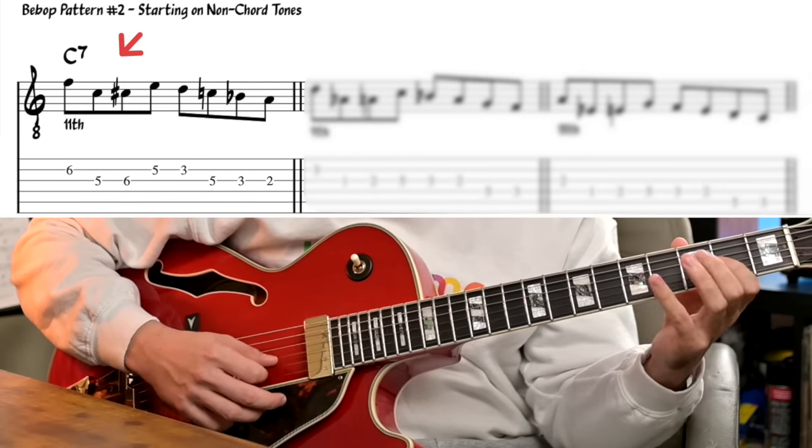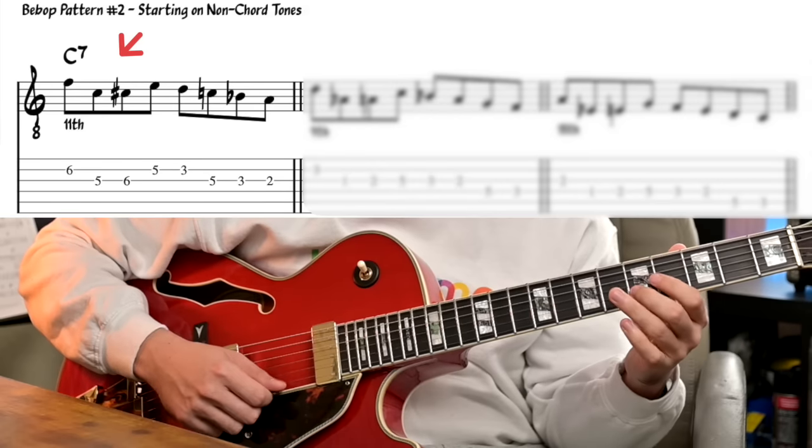And now when Parker is using this embellishment and starting on a non-chord tone, we jump down a 4th. So we have this 4th, and then we get to the chord tone. And then the second half of this idea is just coming down the scale. If you kept going, you would land on a chord tone if this C7 continued. Right? But we're just stopping on that A because maybe you're resolving at that point. So that's the idea for this second bebop pattern.